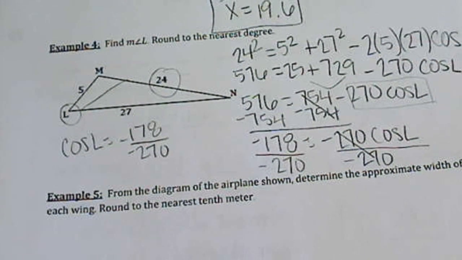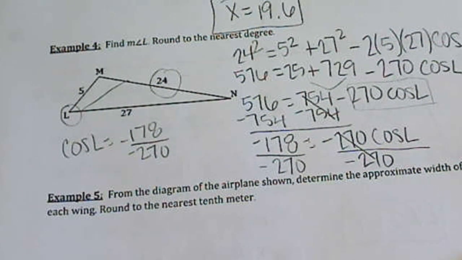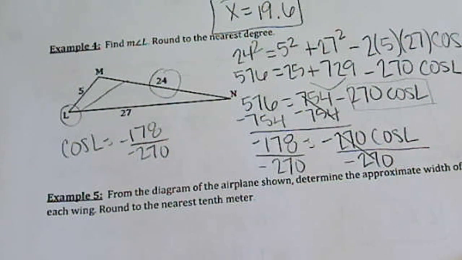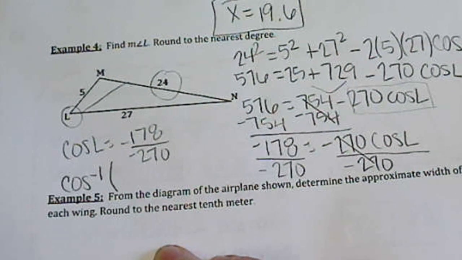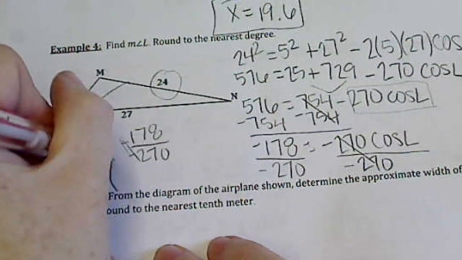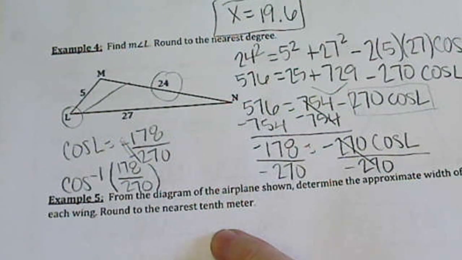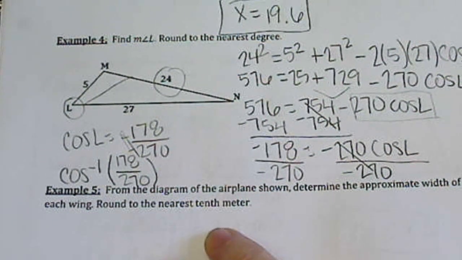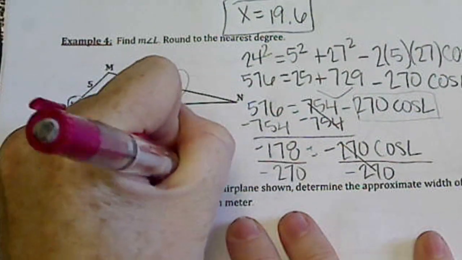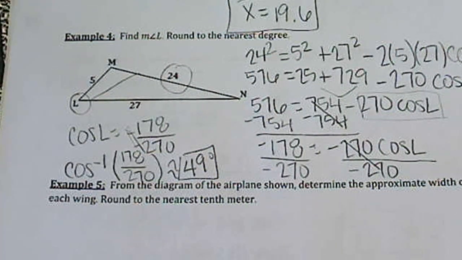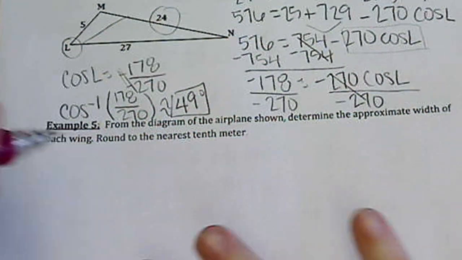Do not put that in your calculator yet. I don't want to know what the cosine of L is. I want to know what L is. So this is where I need to know the angle. I'm going to put the inverse cosine. So inverse cosine of, negative over negative makes a positive, 178 over 270. Round to the nearest degree, you will get about 49 degrees.